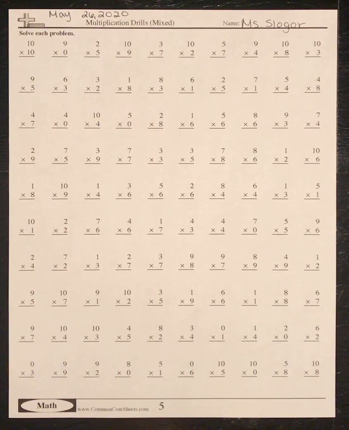This is week 5, day 2 math. So this is our multiplication worksheet. So just going over the helpful hints we have for multiplication.